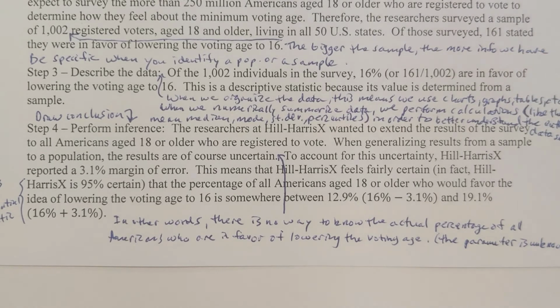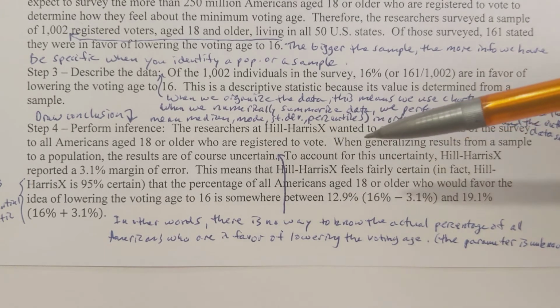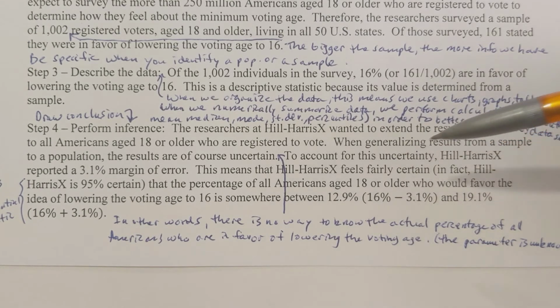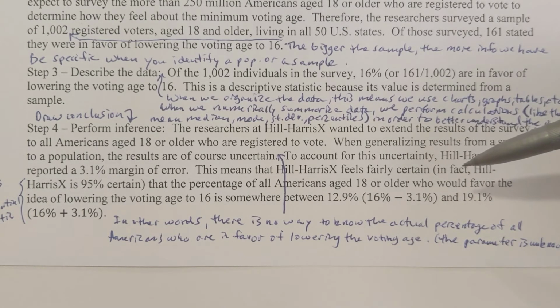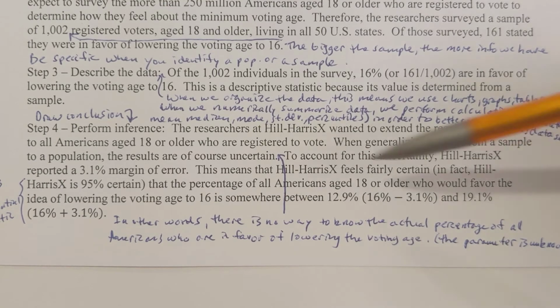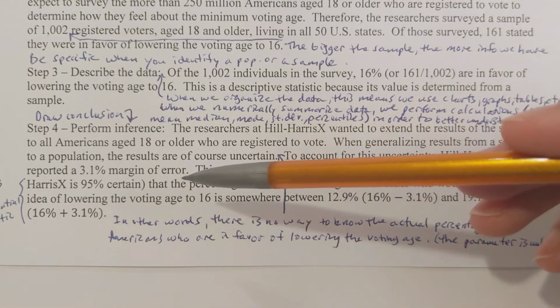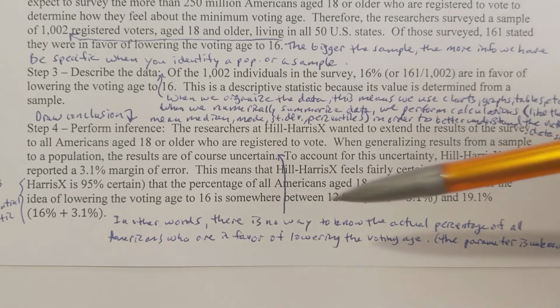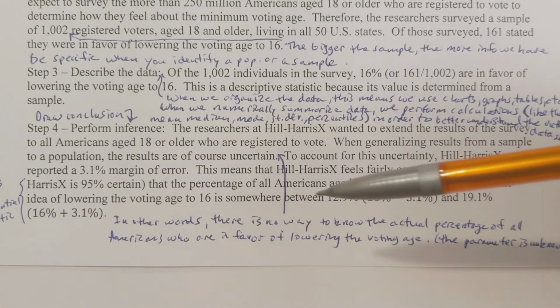So it says, to account for this uncertainty, Hill Harris X reported a 3.1% margin of error. Okay, this means that Hill Harris X feels fairly certain. In fact, Hill Harris X is 95% certain. Okay, and like I said, this is a real study that was done. They report their margin of error.